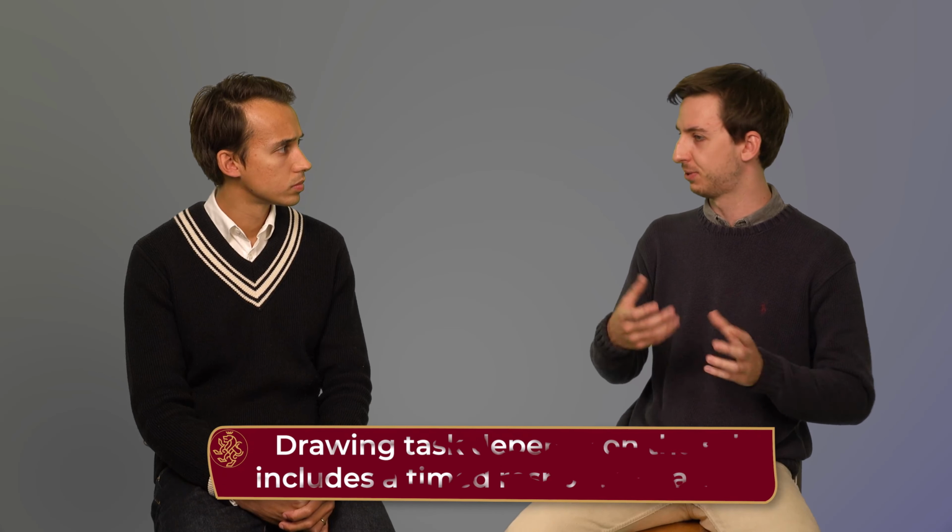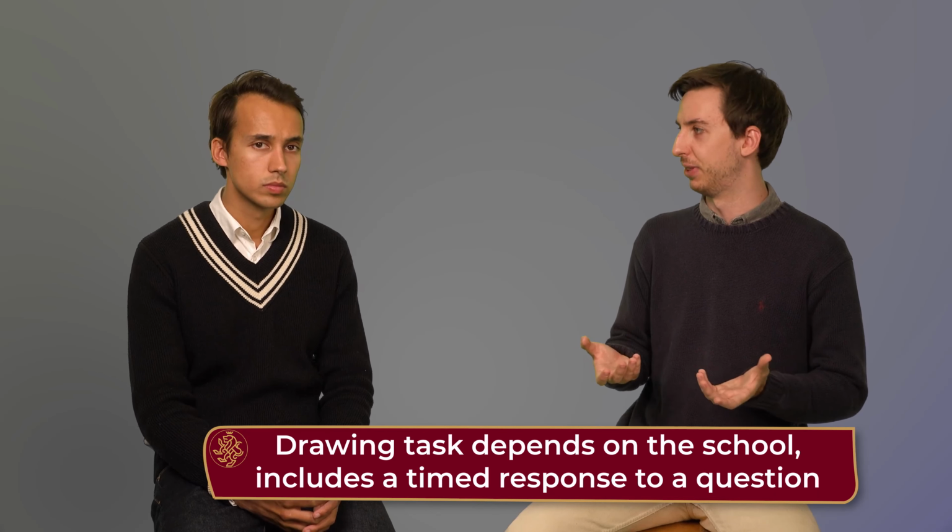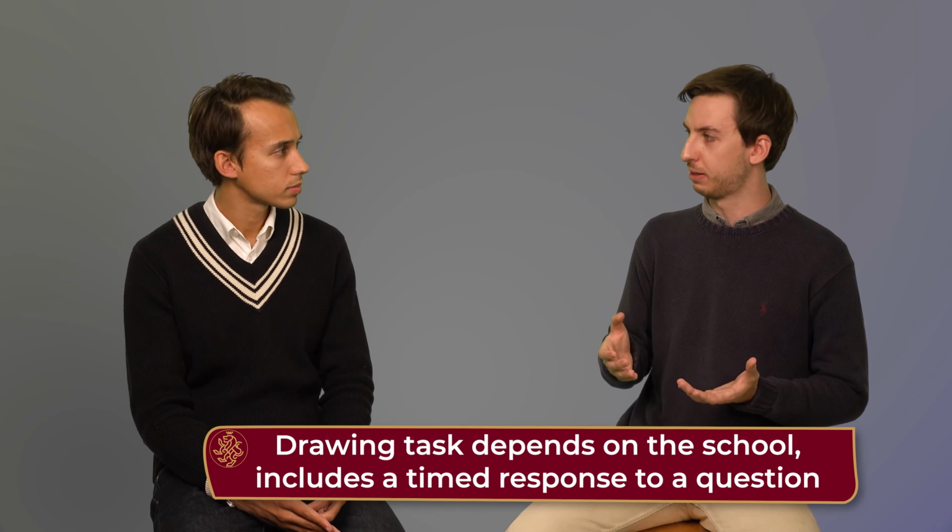Slightly different at postgrad, but undergrad they'll want to set you a drawing task where you get, I think, 4 or 5 questions. You'll have to give them a visual response to that. So generally timed drawings or timed sculptures, you can have a little bit of fun with it. You don't have to do a very particular set of things, but you just have to show that you're competent in making visual art in a short amount of time.